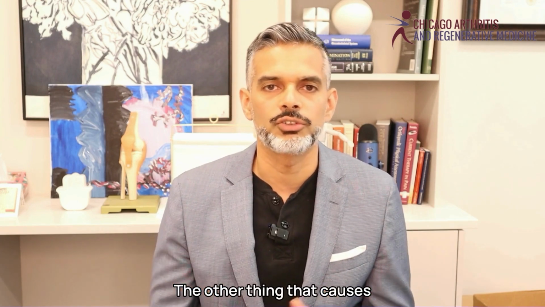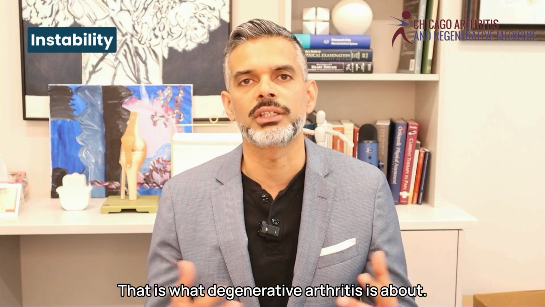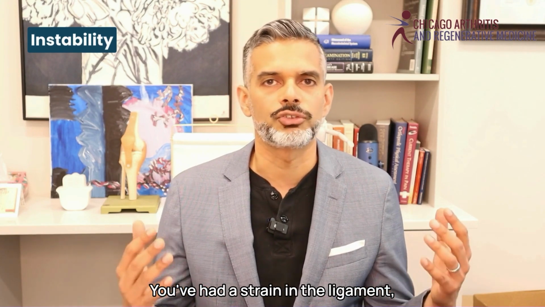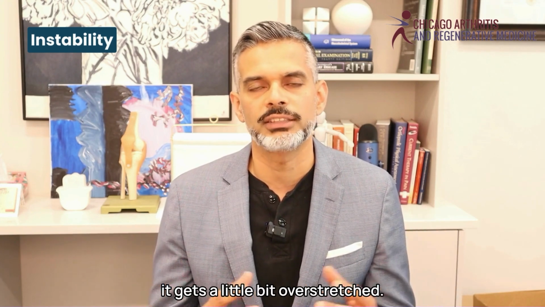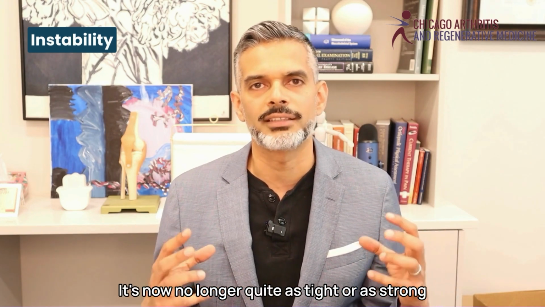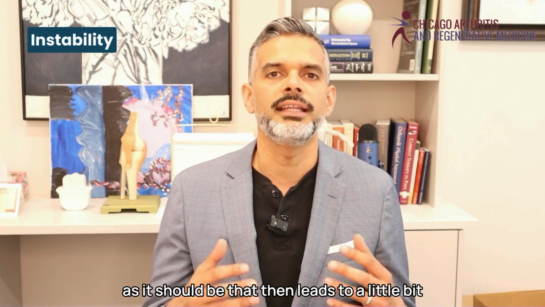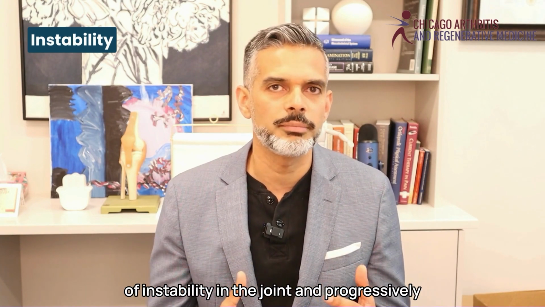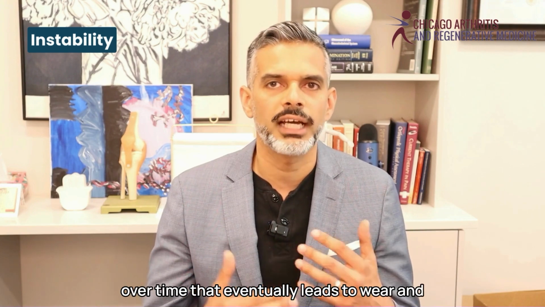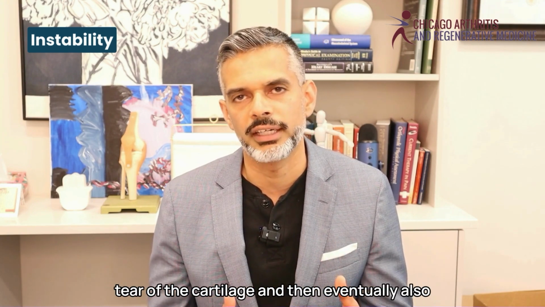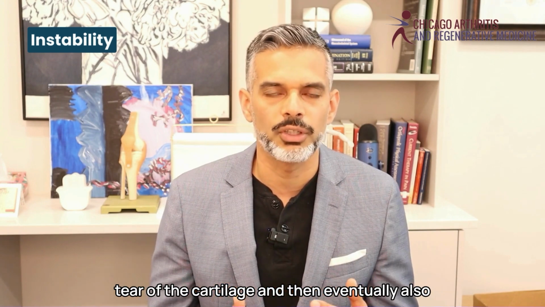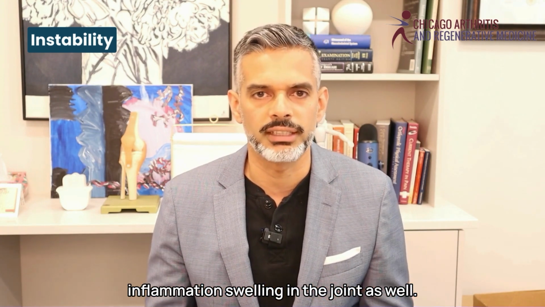The other thing that causes swelling in the joint is instability. That is what degenerative arthritis is about. You've had a strain in a ligament, it gets a little bit overstretched, it's now no longer quite as tight or as strong as it should be, that then leads to a little bit of instability in the joint, and progressively over time, that eventually leads to wear and tear of the cartilage, and then eventually also inflammation and swelling in the joint as well.